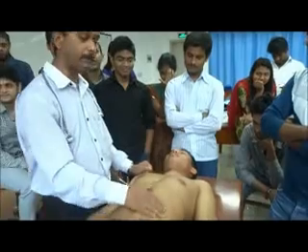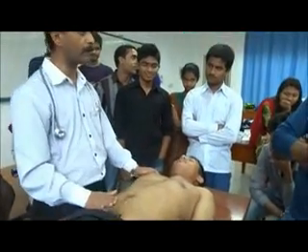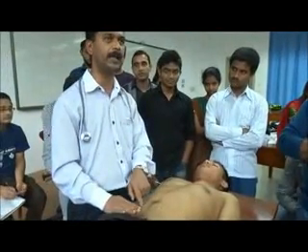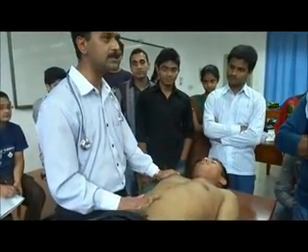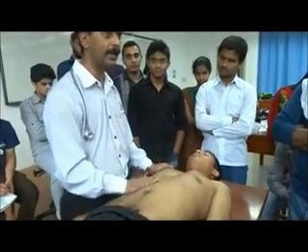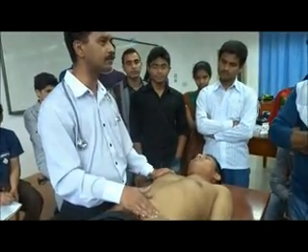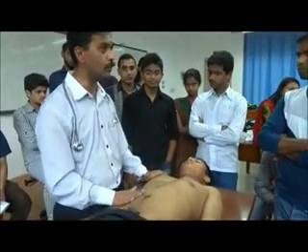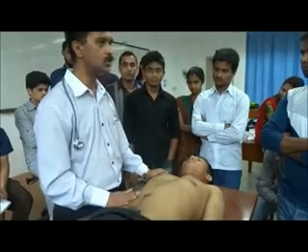Like this way. Sometimes we found that on superficial palpation also, when the patient said that there is a pain in the right side, these muscles are very guarded here. Other areas are not guarded by the muscle, but here the muscle is so much guarded on superficial palpation. So there may be pain.